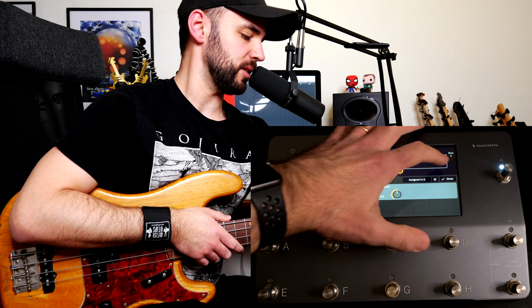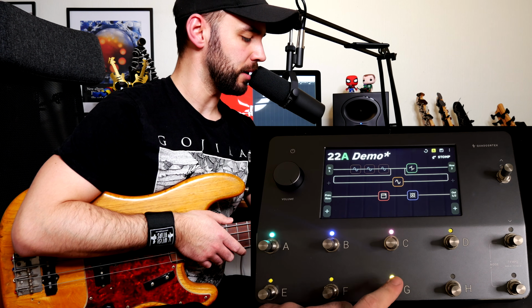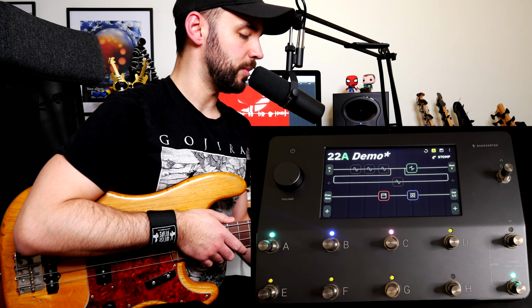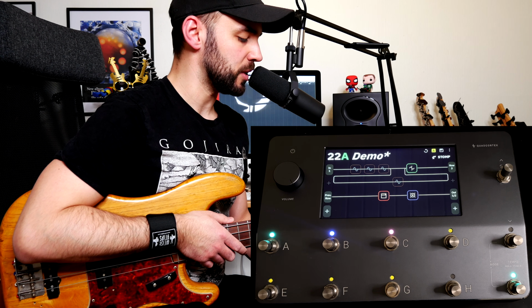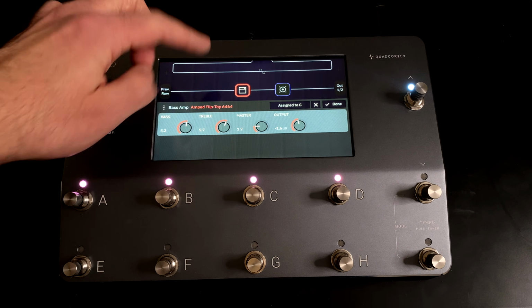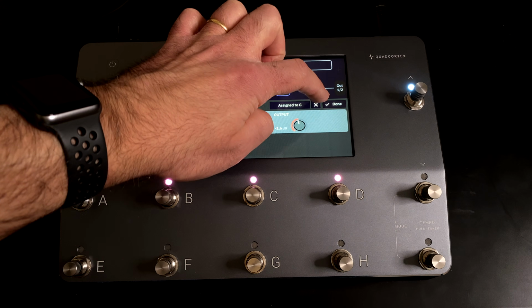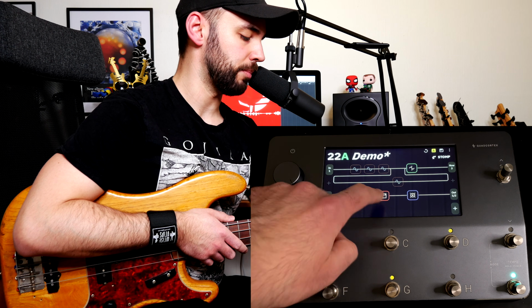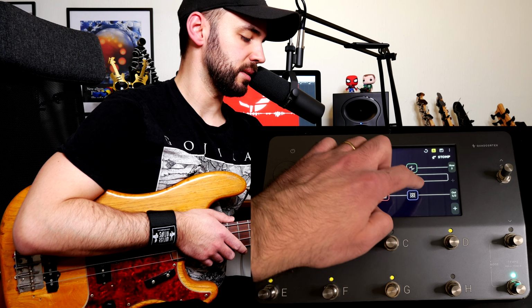Nice. Now we have the fuzz dialed in, pretty okay. Let's bypass that one. As you can see, all of these blocks have been assigned to a different foot switch. If you don't want that, let's say you're never gonna bypass your amp block, just click that little cross over there and it's unassigned. You can no longer bypass it by pressing C.